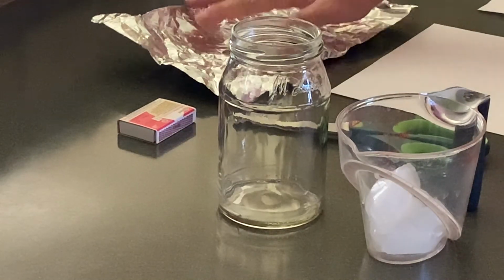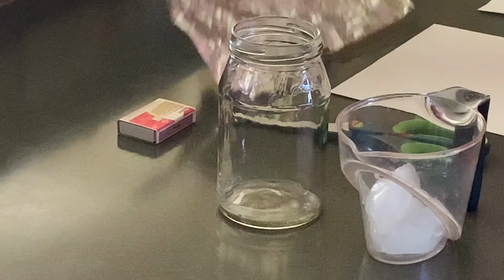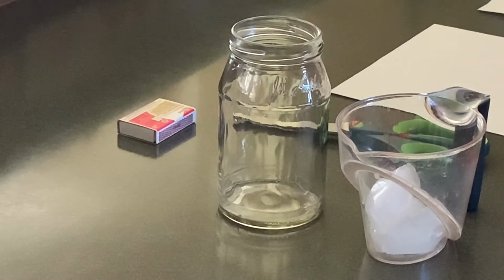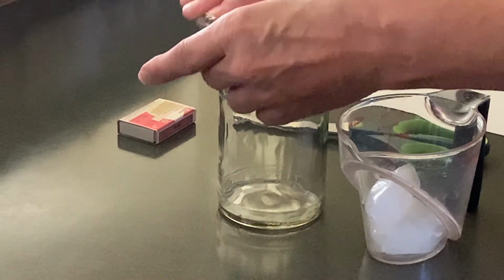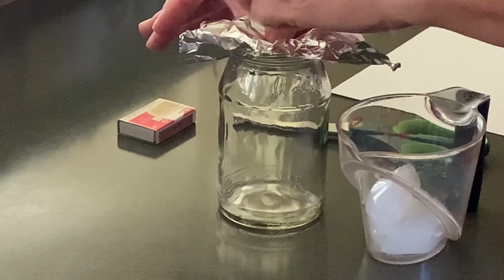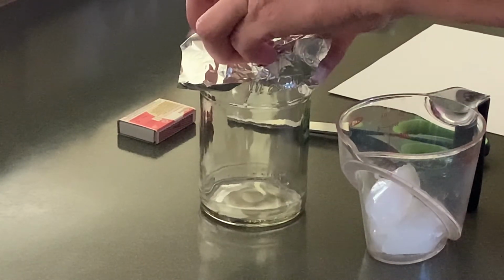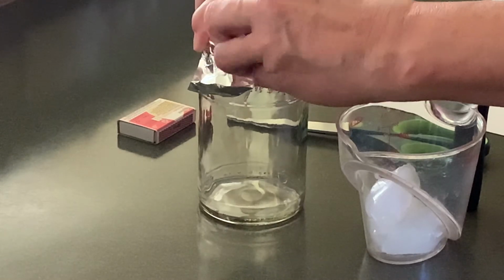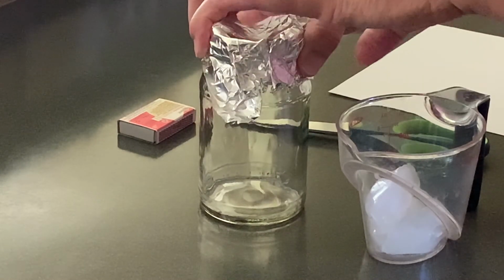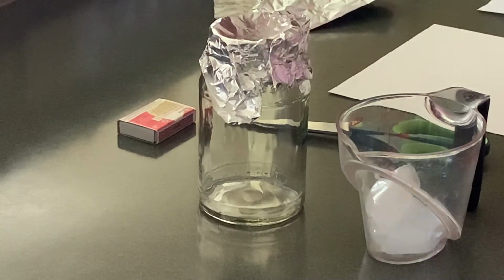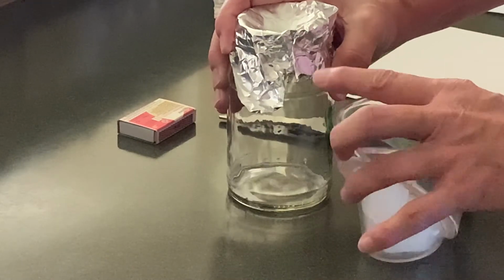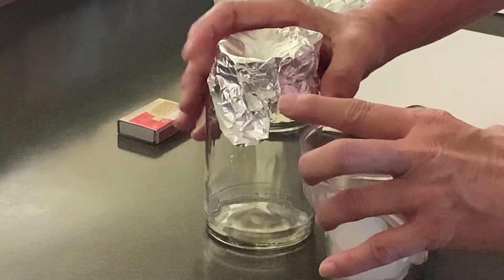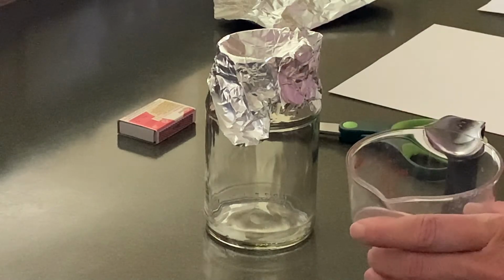The first thing we're going to do is make a lid for our jar out of our aluminum foil. So just go ahead and tear off a little piece. You just want enough to cover the top of your jar. It doesn't have to come down very far. Kind of want to get a tight seal. Also, you want to be sure that you have a well or an indentation in the middle of your foil. Right here. This is where your ice cubes will go to help with our smog.